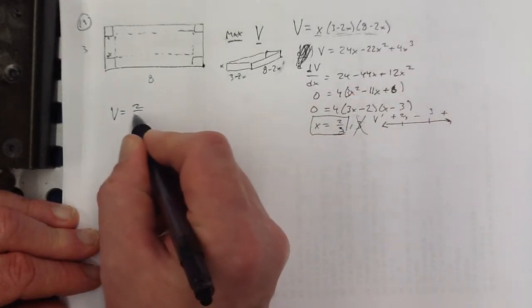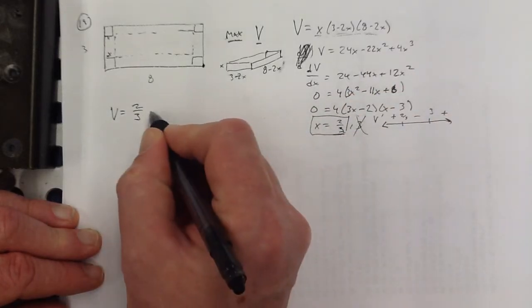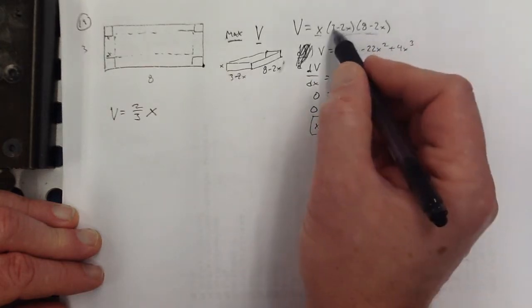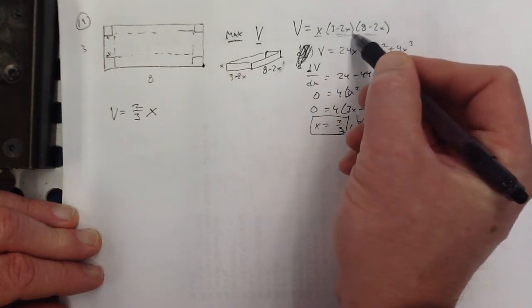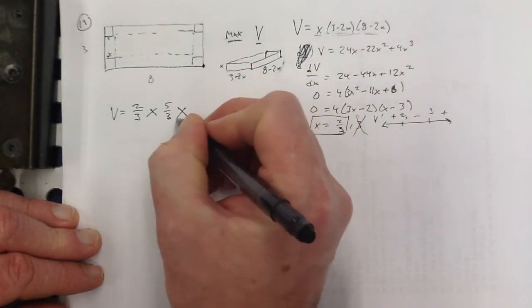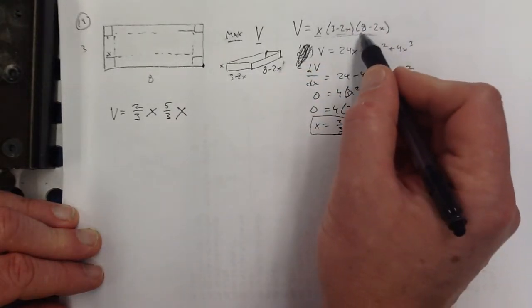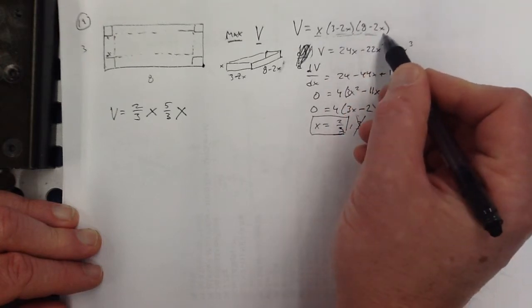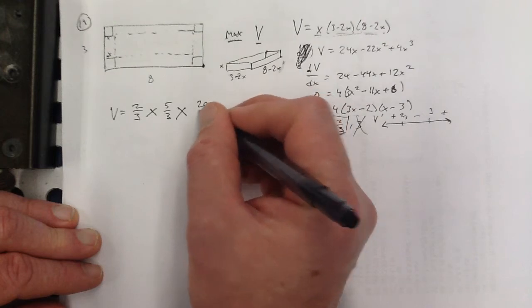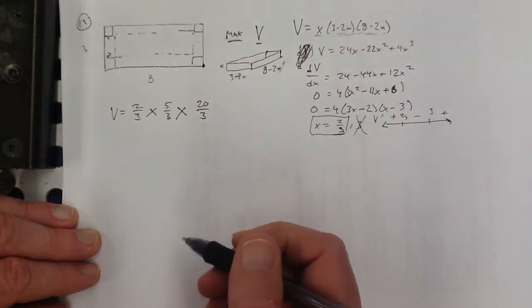So we would have 2/3 high by, let's see, 3 minus 4/3 is 5/3, by 8 minus 4/3 is 20/3. Hope I did all that right.